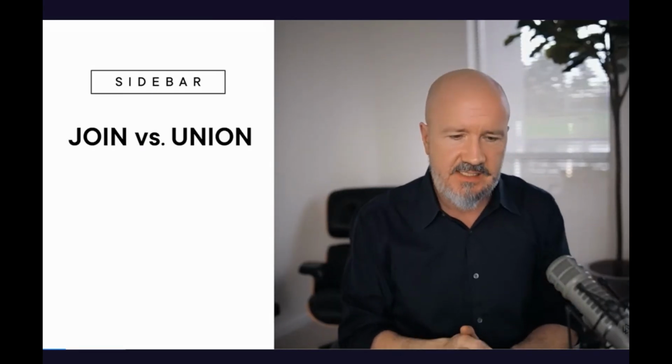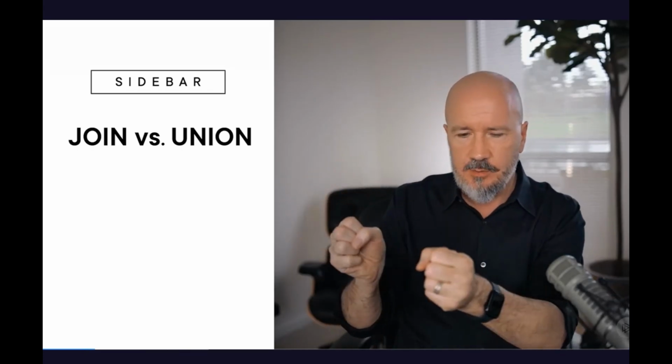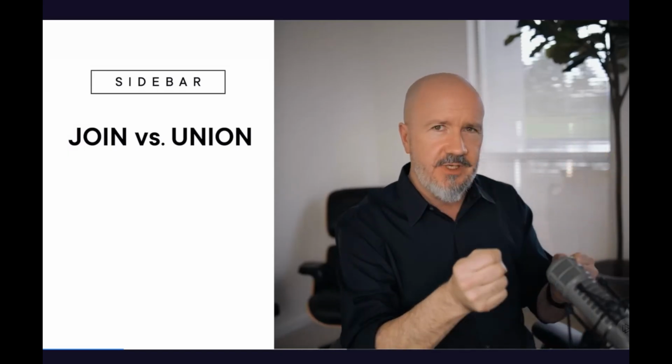Quick sidebar. A question I have sometimes had in the past is, so if I want to get information from two different tables, I know I can use join and I know I can use union, but how do I know when to use one over the other? And okay, it's true these are both SQL keywords that allow us to get information from multiple tables, but in any real-world situation, you rarely have to make a choice between them because the reason we use each of them is extremely different.